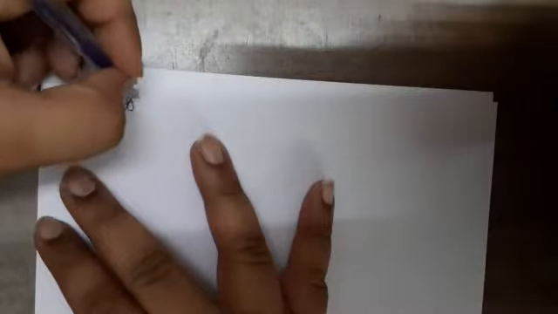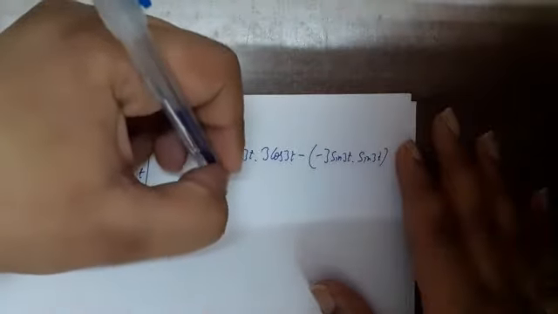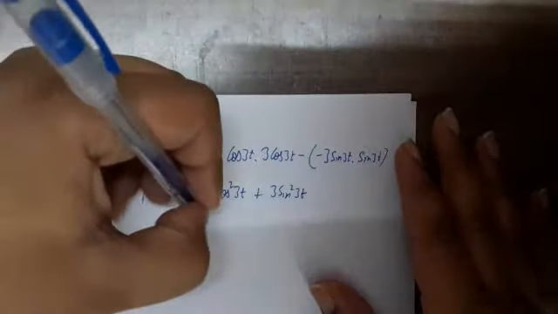Thus inserting their values and solving the matrix, we'll get cos 3t dot 3 cos 3t minus minus 3 sin 3t dot sin 3t, which is equal to 3 cos square 3t plus 3 sin square 3t, which equals 3.